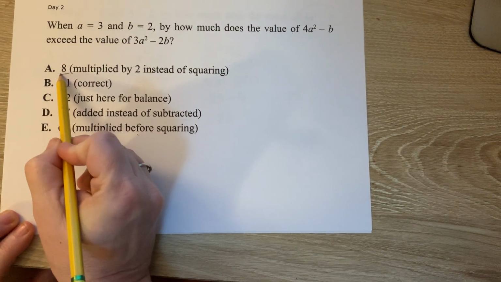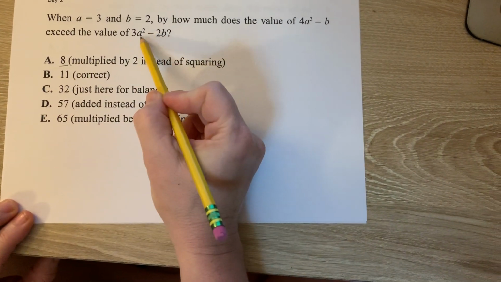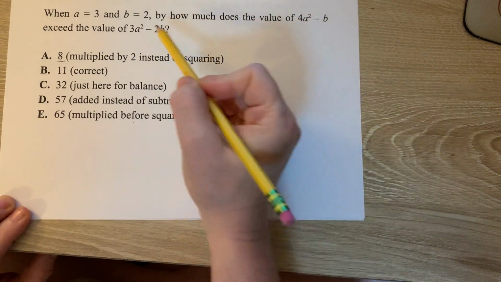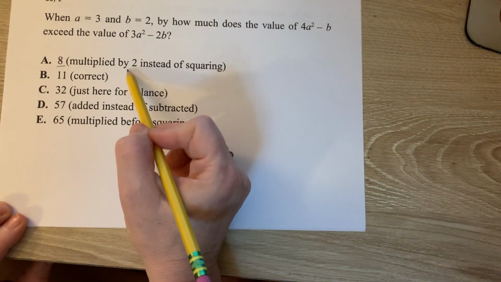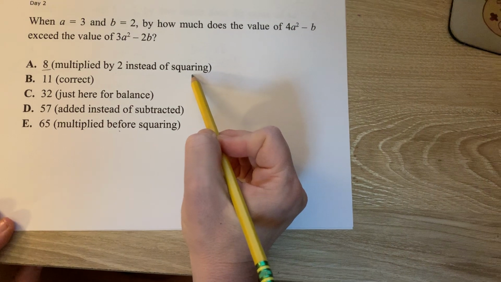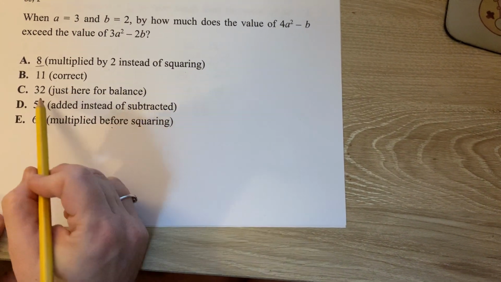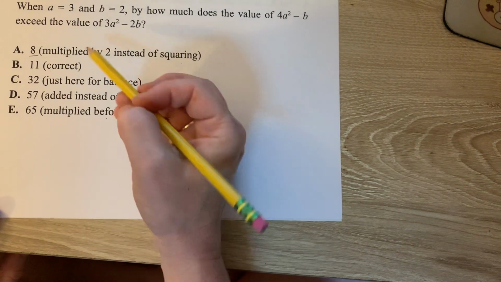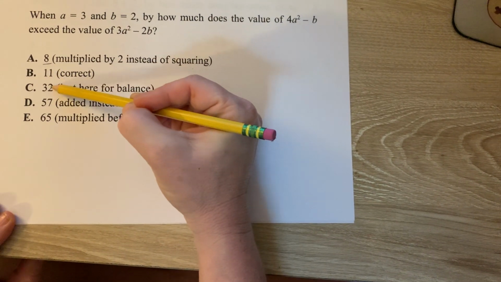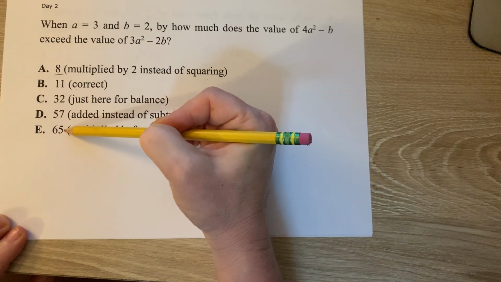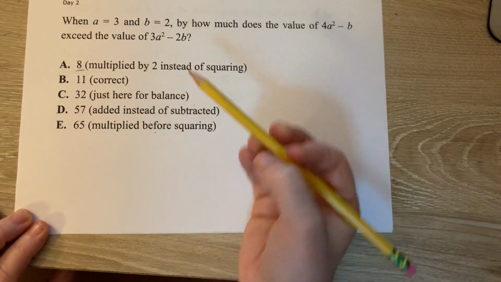If you got 8, it's possible that when you went to square the 3 in each of these expressions, you multiplied by 2 instead of squaring. So watch out for that error. This is the correct answer. This answer I put here just for balance. You may notice that all of the answer choices are in order from least to greatest. I just wanted to put something in there to make it look even.